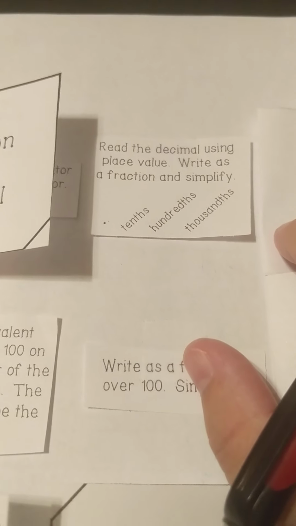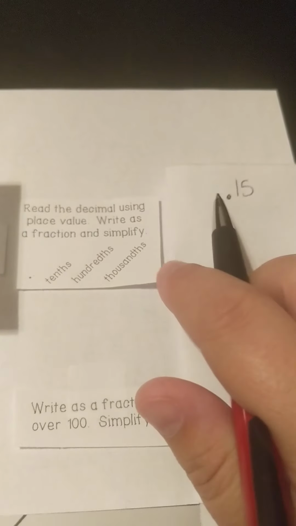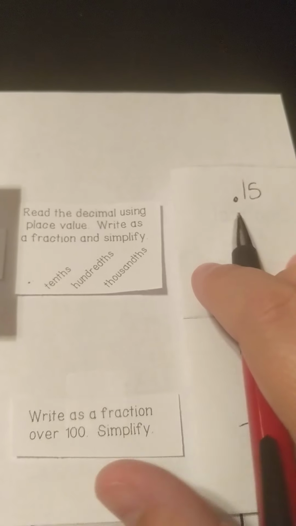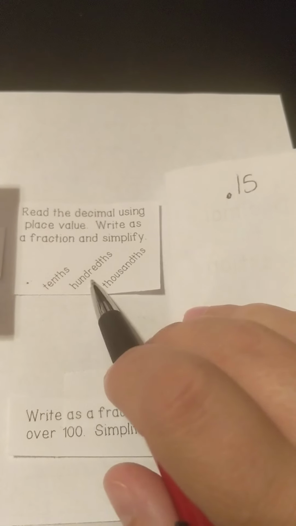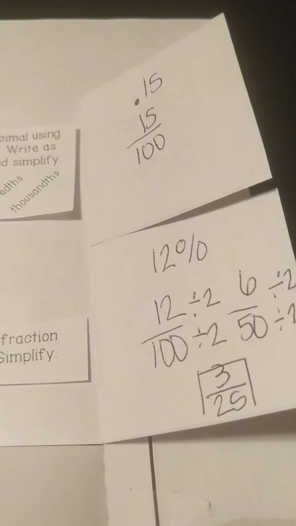Okay, decimal to fraction. So this one says to read the decimal using the place value, write as a fraction, and simplify. So basically, you read it how you say it. So most of the time, we all want to say 0.15. Well, that's not how you correctly say it. So we've got 2 digits, so it's going to be hundredths, so it's 15 hundredths. So when we say 15 hundredths, that means it's going to go over 100. So we get 15 over 100.